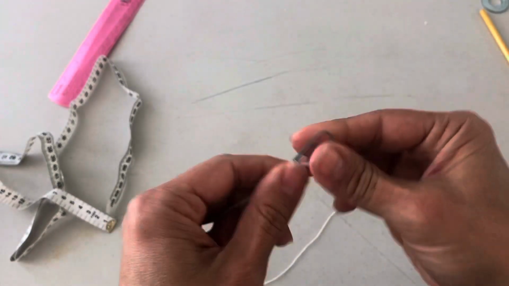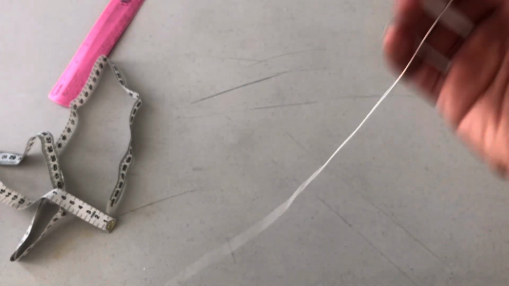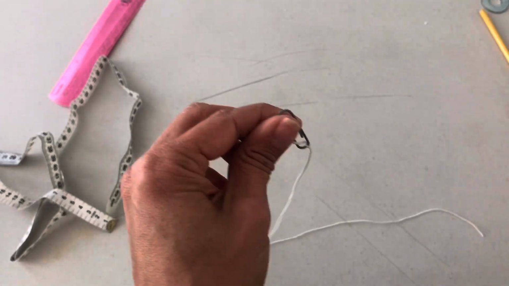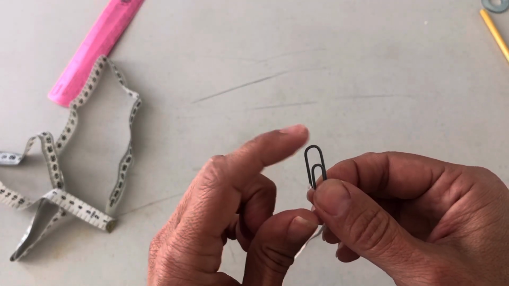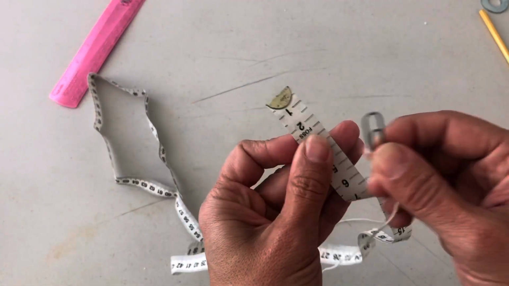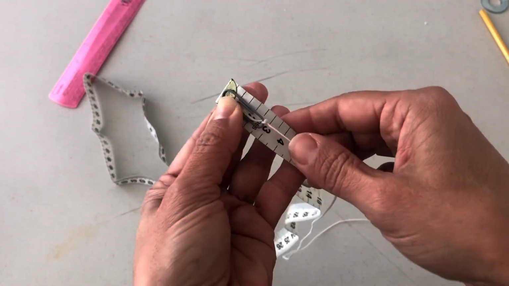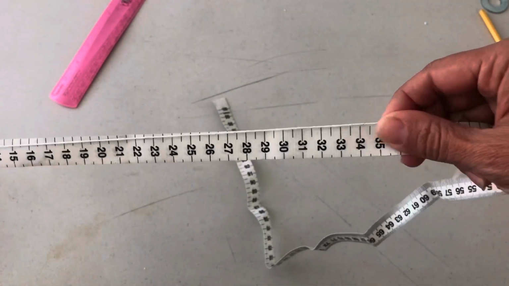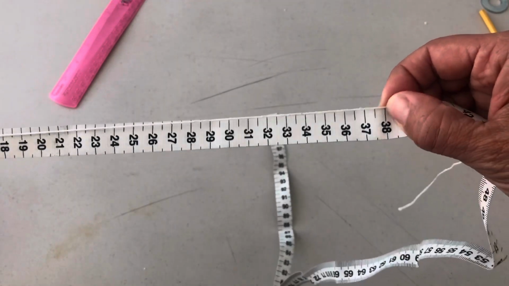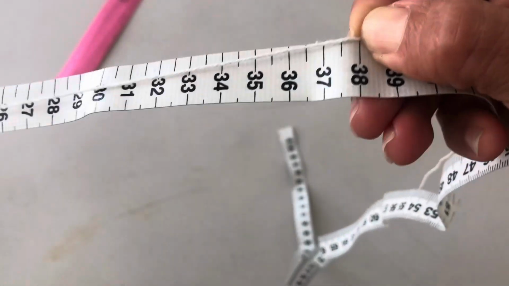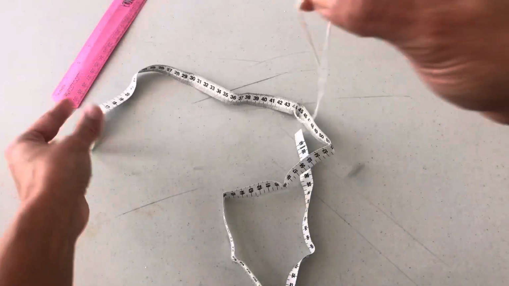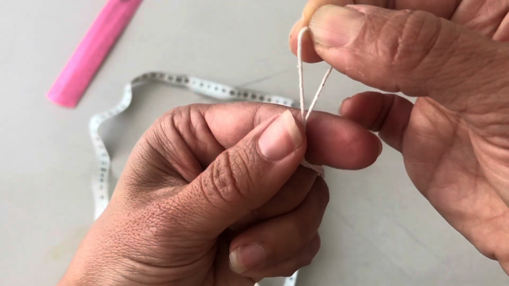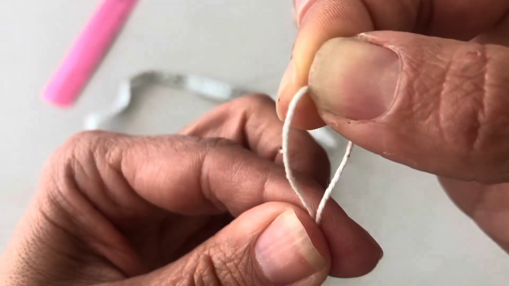Now you'll see what I have is my string connected to the paper clip. Now I need to measure a length of 38 centimeters. We are working in centimeters, not inches. And that's from the top of my paper clip. So I'm going to line it up with the 0 mark. And I am going to measure. I'm going to find out where 38 centimeters is. Right there is the 38, and I'm going to just pinch the 38 where the 38 would be, and I'm going to hold it. With my other hand, I'm going to squeeze the 2 pieces of string together, creating a loop.